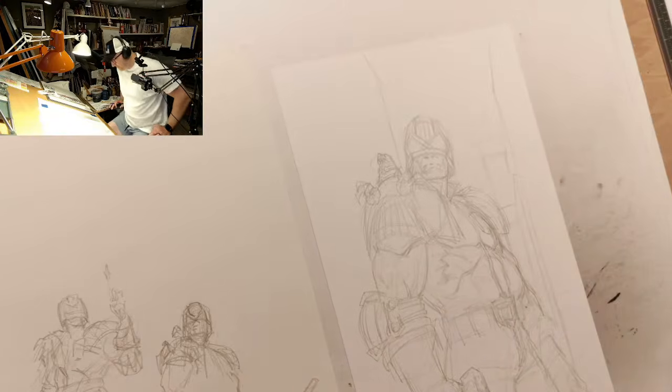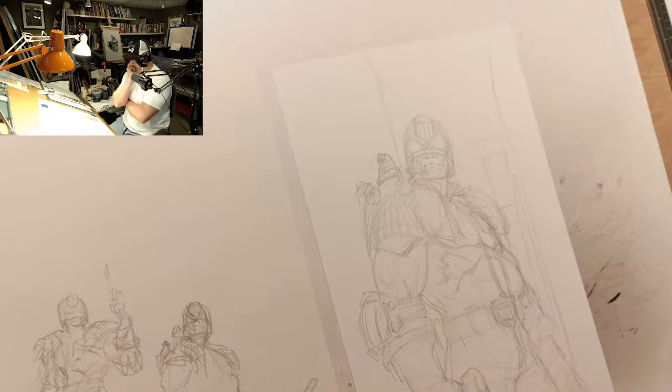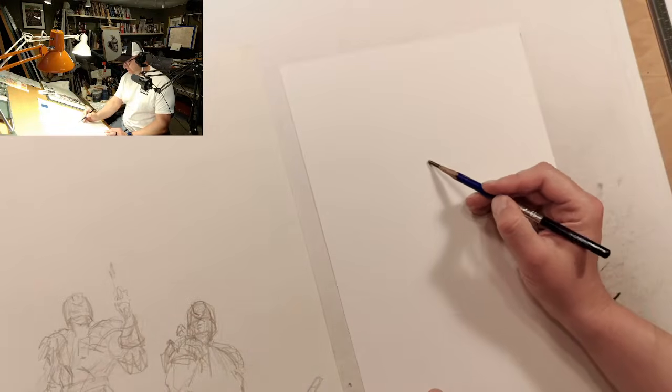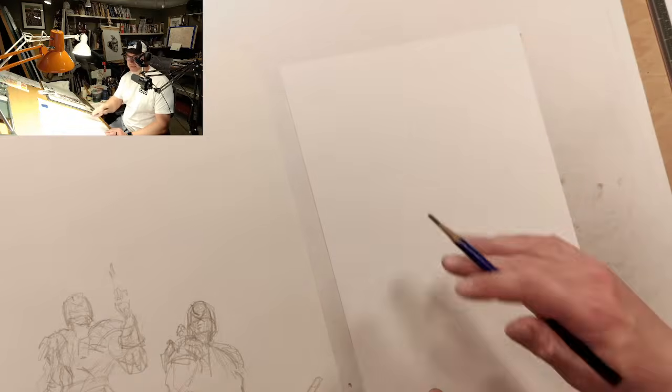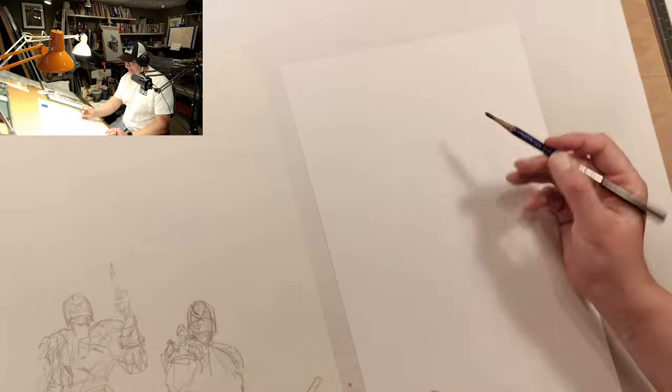What I feel like I didn't do justice to is the anatomy. I should have, you know. This is why, a lot of times, if not all the time, I put in perspective after I do the figure. I don't know why.